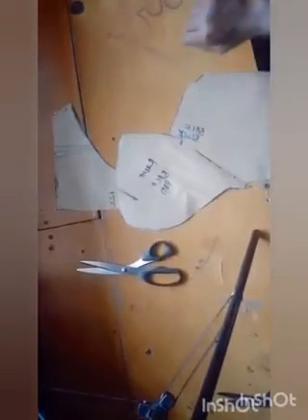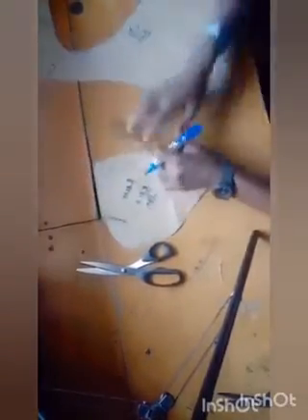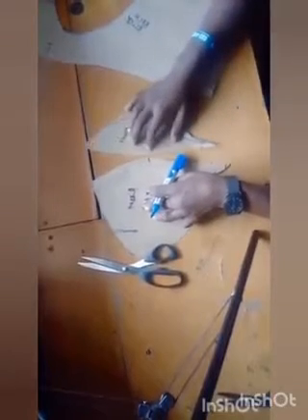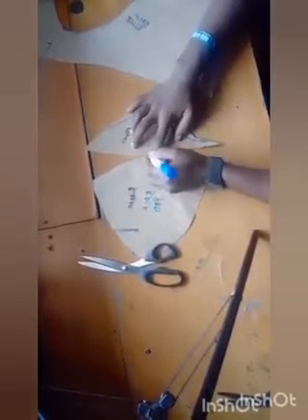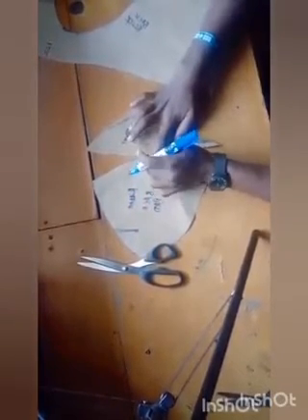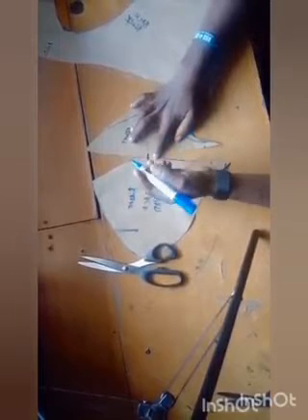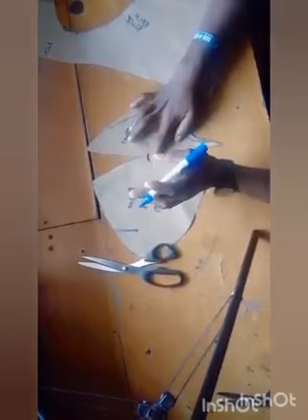Then last but not the least, always ensure to indicate the midpoint on both pads, that's the hip line, because this is very important when you're joining your pads together. It's the same thing as notching your nipple point where you're making a bust dart.